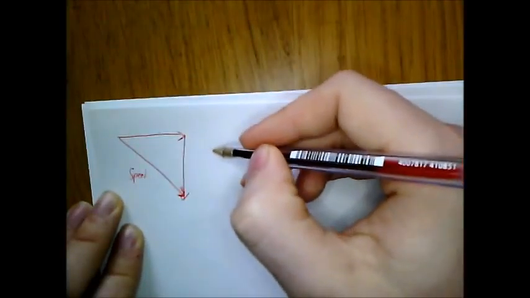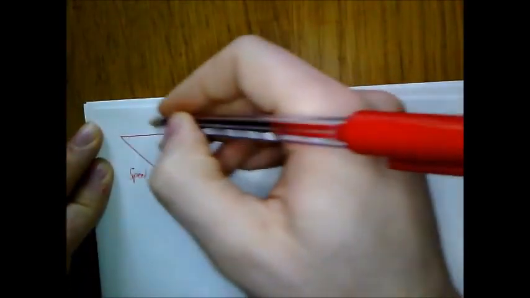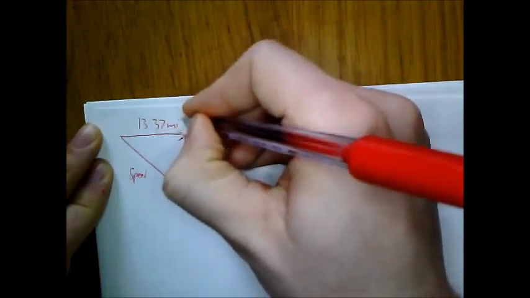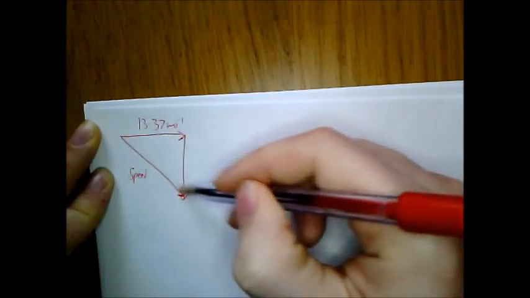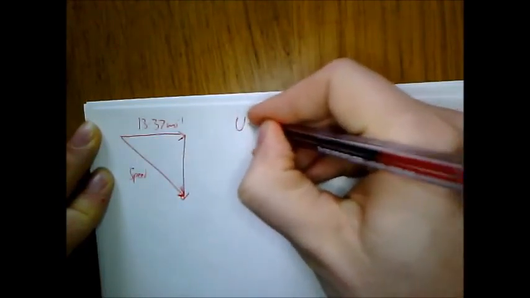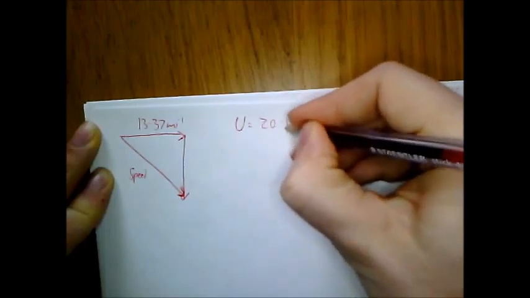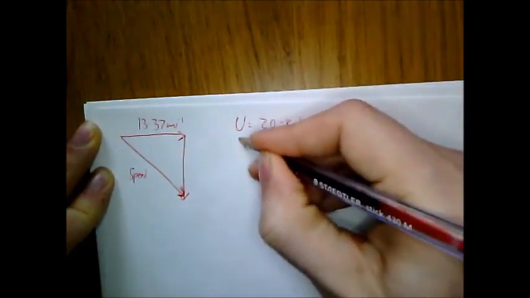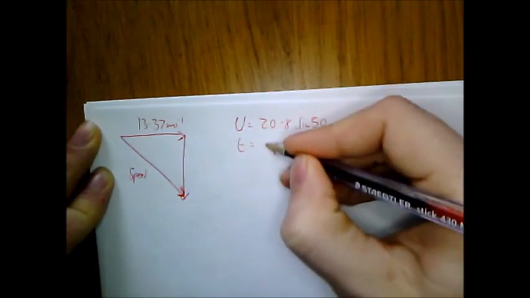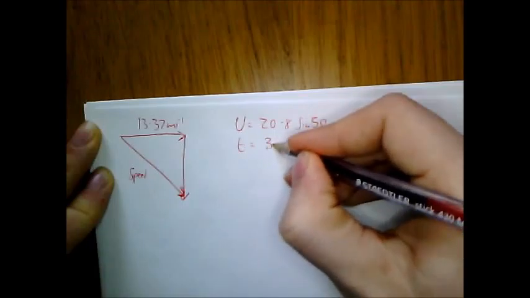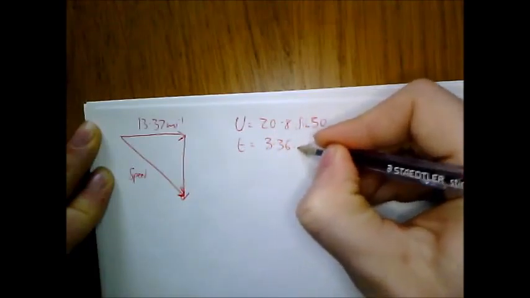Now we already know that the horizontal speed is 13.37 meters per second. So now we just need to use SUVAT to find the vertical velocity. So u equals 20.8 sine 50. We want it at the time just before it hits the net, so t is 3.36 blah blah blah.